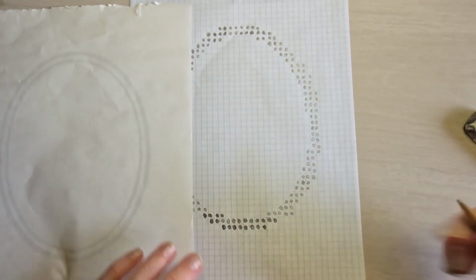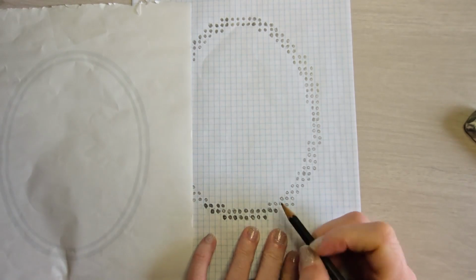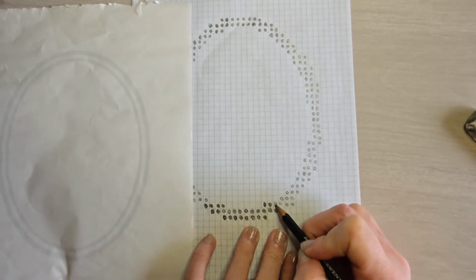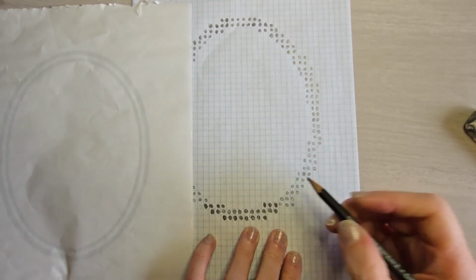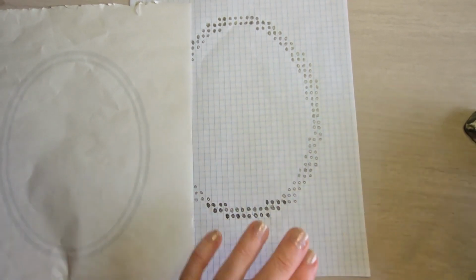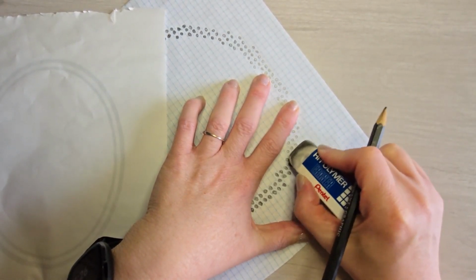So we're going to remove that, and then we're going to look at the other side. Does the other side match? And I would say no. So we're going to do 1, 2, 3, 4. Looks like I have 2 dots extra over here on this side.